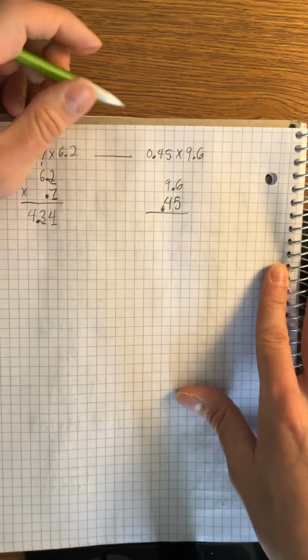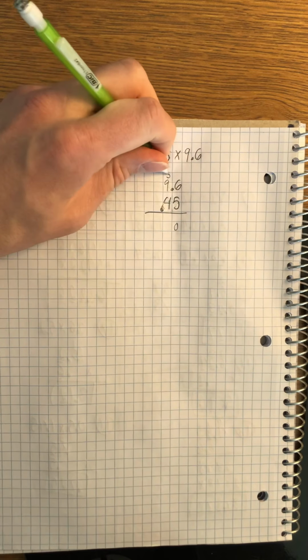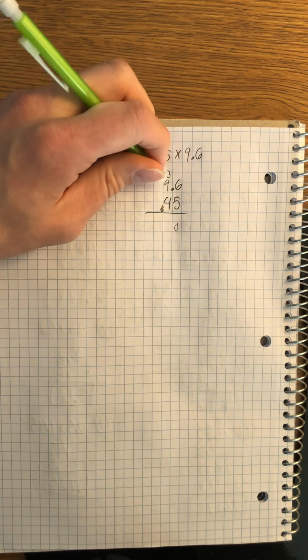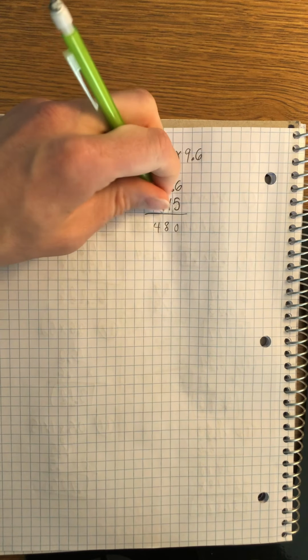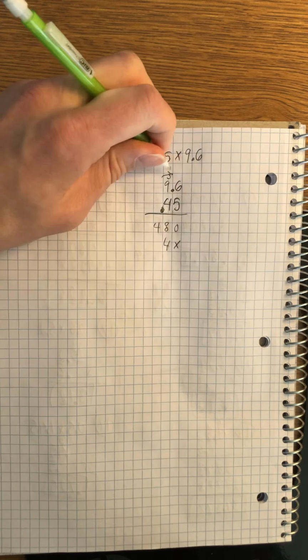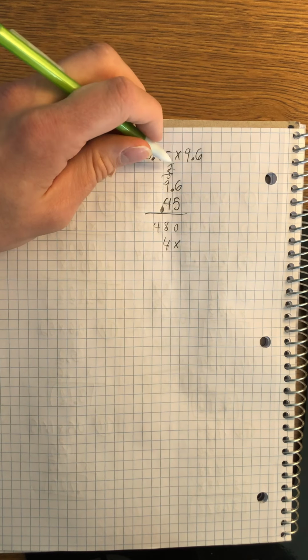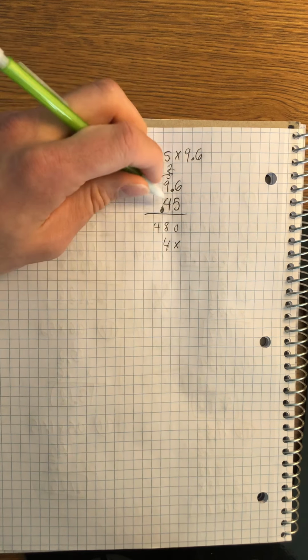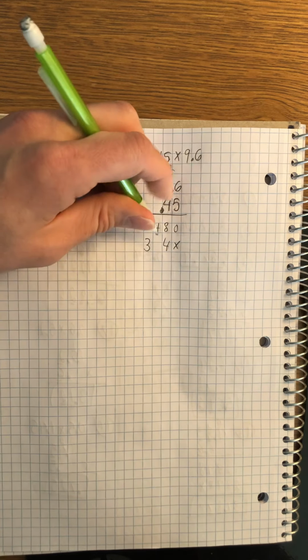Okay, so let's go ahead and do this. So we have 5 times 6 is 30. 5 times 9 is 45, plus 3 is 48. Cross that off. Start this partial product here. Put an X there. 4 times 6 is 24. 4 times 9 is 36, plus 2 is 38.